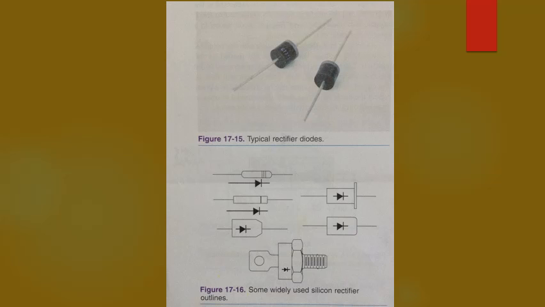Types of semiconductor diodes. Diodes are used for a number of purposes: voltage rectification, voltage regulation, and even light production. Those are some of their various uses. Following is a brief description of some diode types you might encounter.